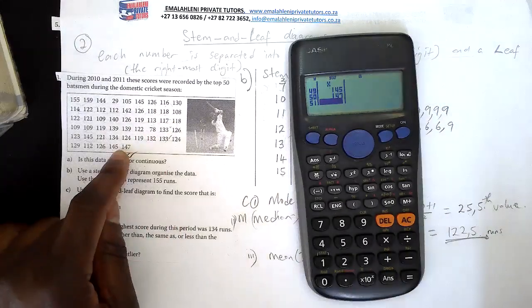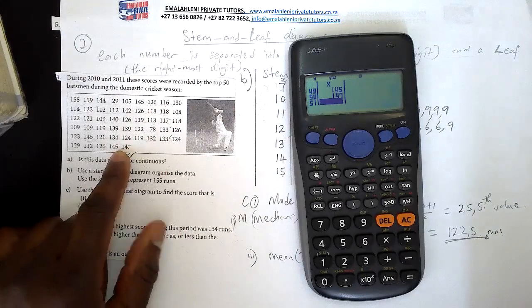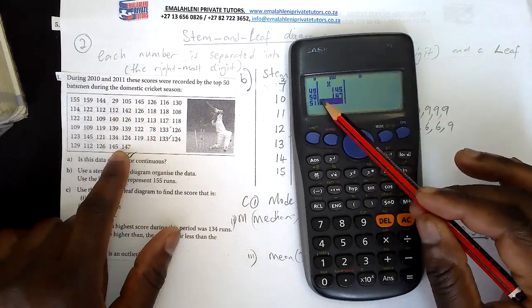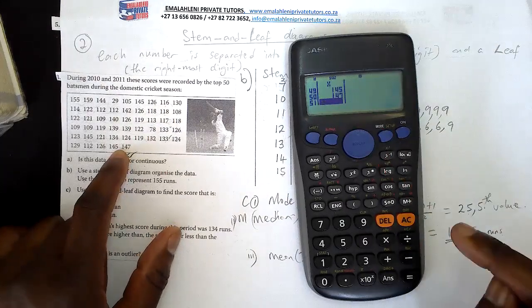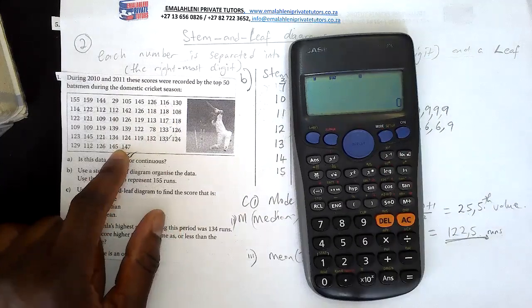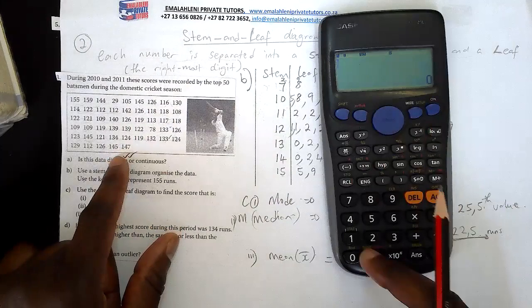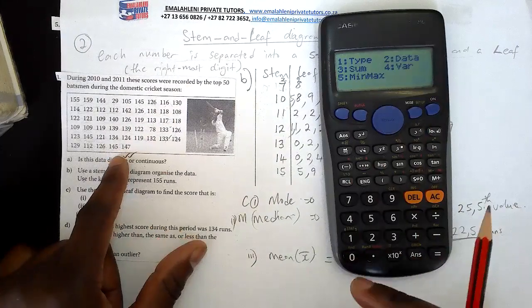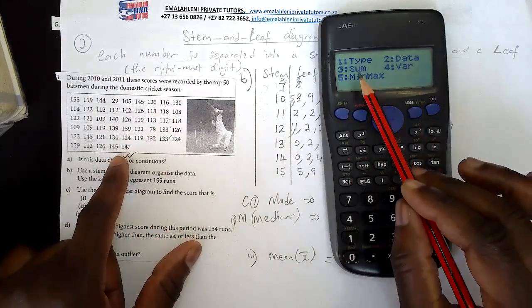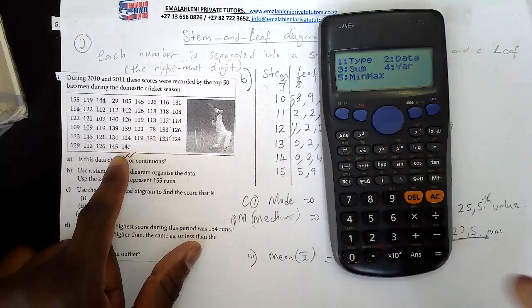So you can see I have managed to put all the values. You can see up to 50. I have managed to put all the values. So what do I do? I press AC. Okay. Then from there now, I have to go to shift, stat. Now, where do I go? I'm going to, what is it? Sum.